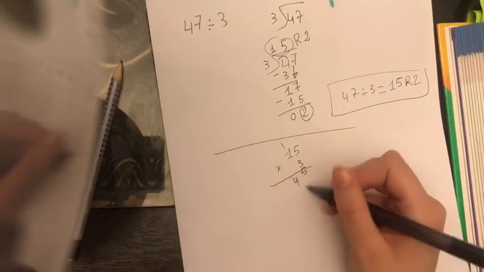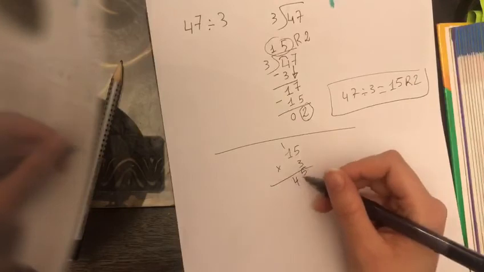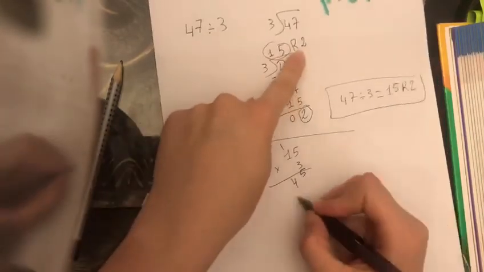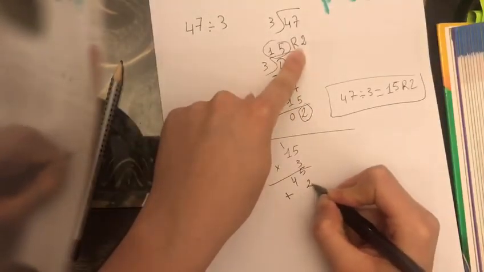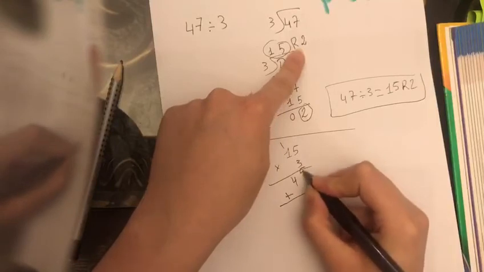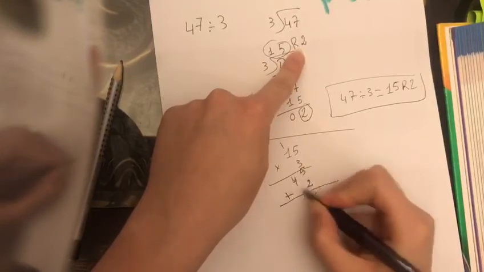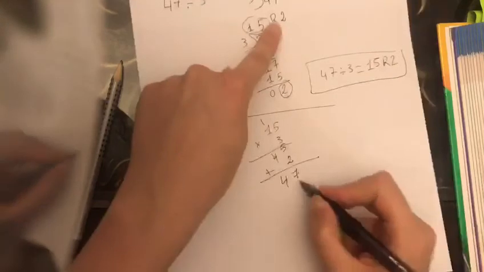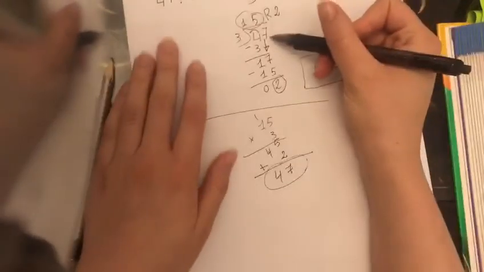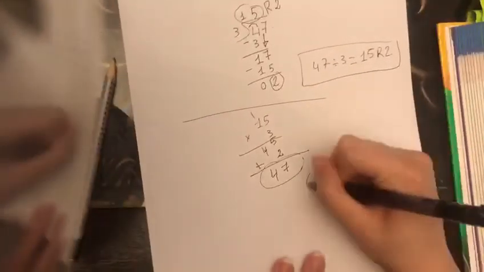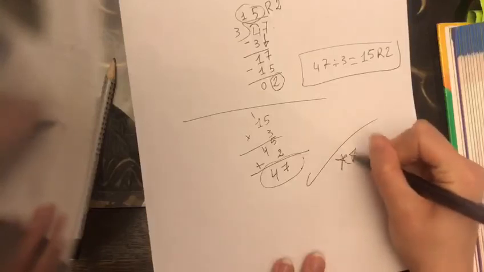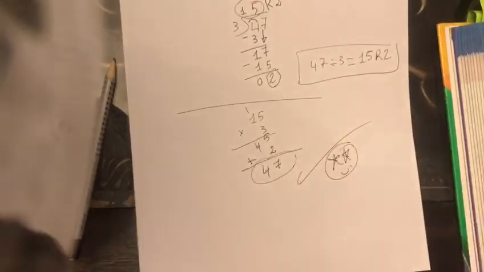When it gives you 45, you're going to add the remainder. We're going to do plus 2. Here, 5 plus 2 is 7, and 4 plus 0 is 4. Here is our 47. So our work is correct, and I can give you my signature stars.